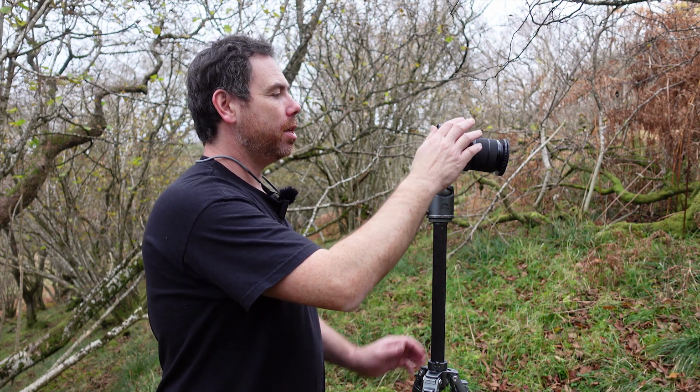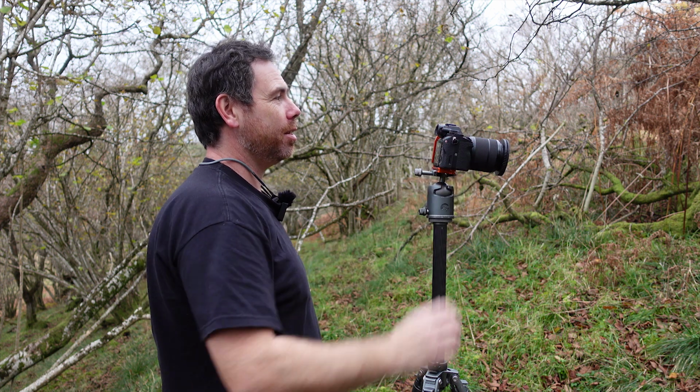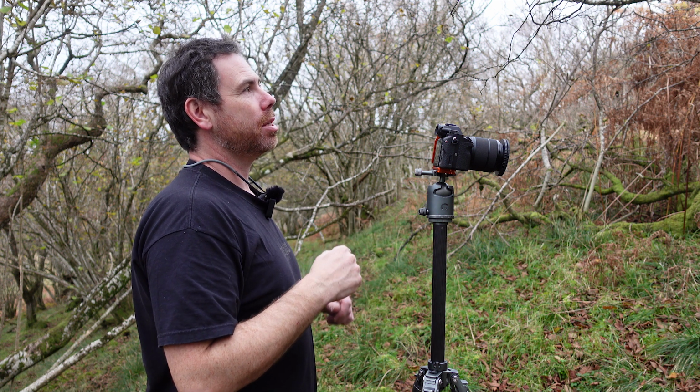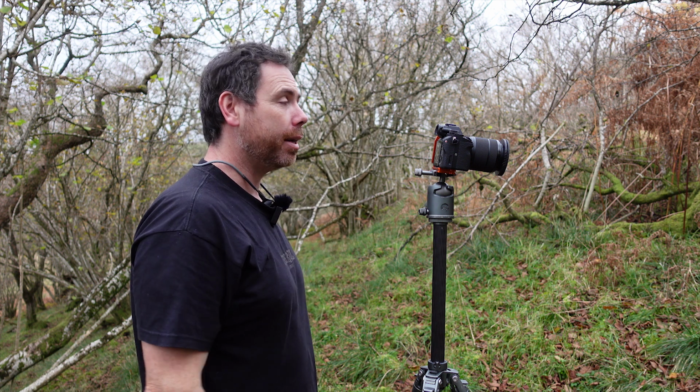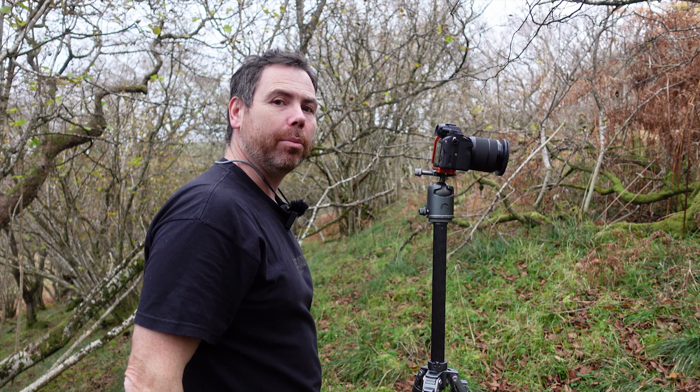So what I've actually done is I've swapped onto my, believe it or not, my kit lens that I use, which is the 28-70. And I wanted to use that because I don't want the shot so wide as to take in so much of the sky. So I've swapped onto that lens now, and it seems to be working a little better for me.